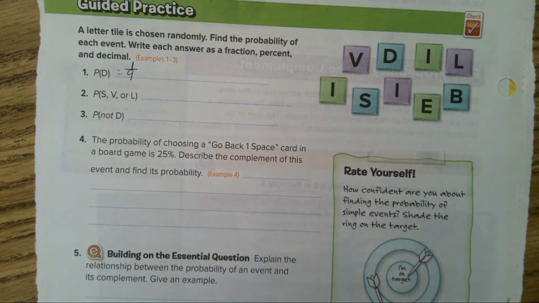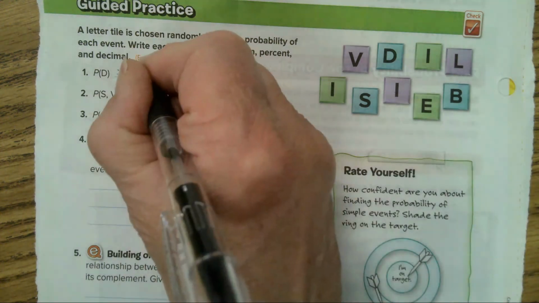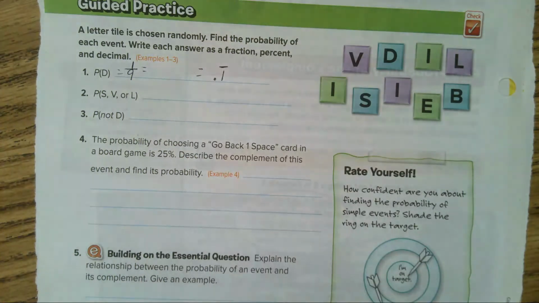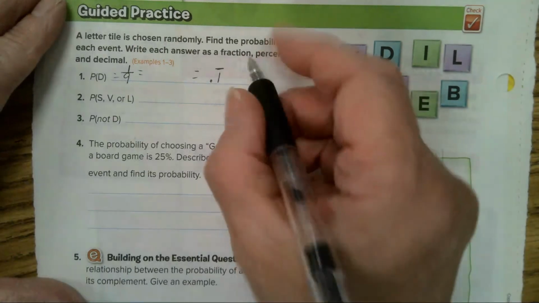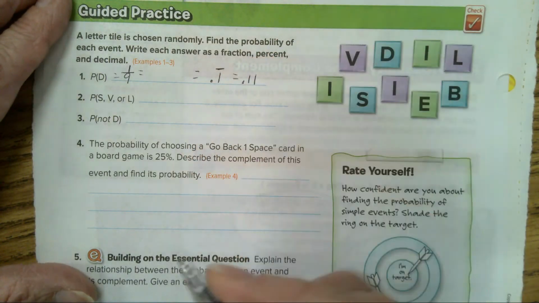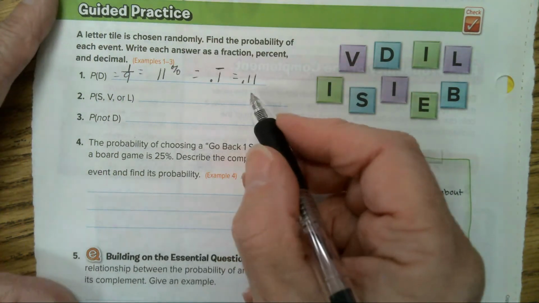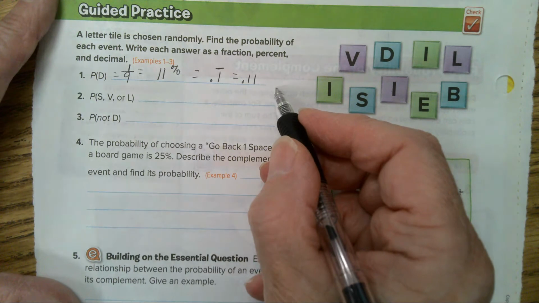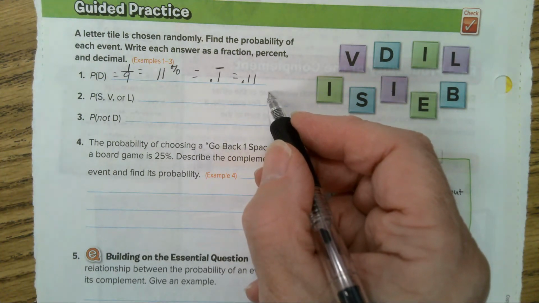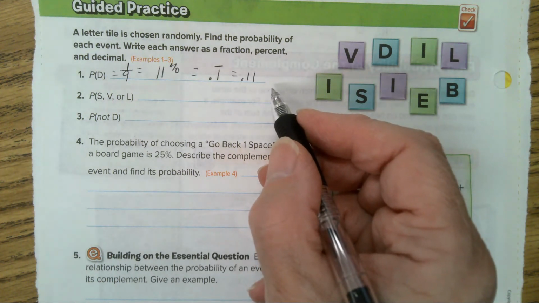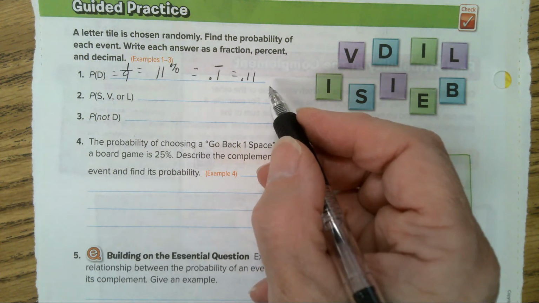So 1 divided by 9 gives you the decimal 0.1 repeating. Okay, so my decimal is 0.1 repeating, because it goes on and on forever. So I'm going to do that as 0.11. So the percent will be 11%. Okay, I'm just going to do it so it's 2 decimal places. So that will make it 11%. Any questions on that? If this were a test or a quiz, it's going to be very specific about where to round it to. Okay, here it wasn't.